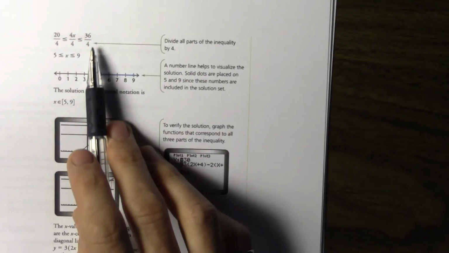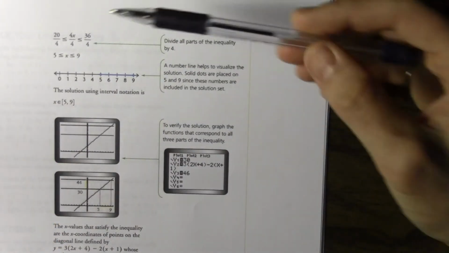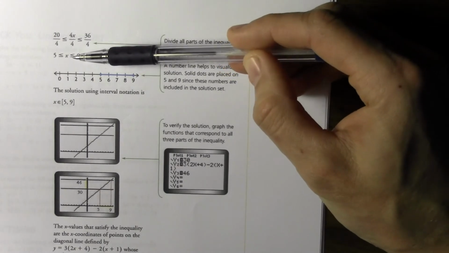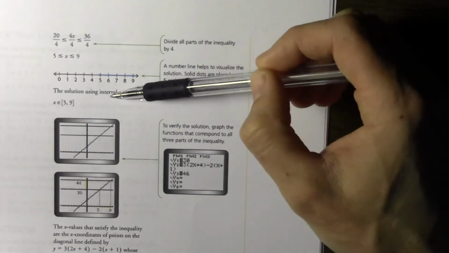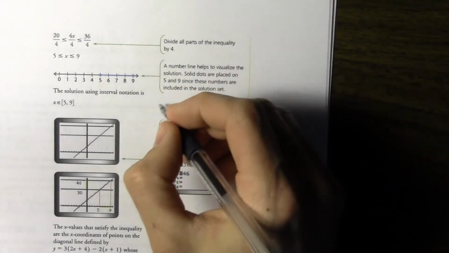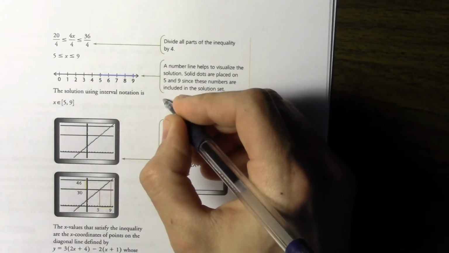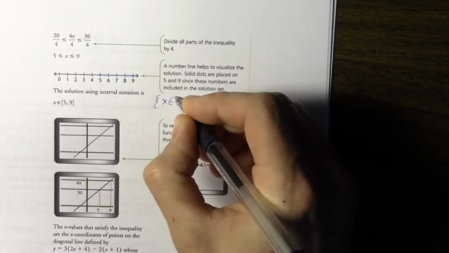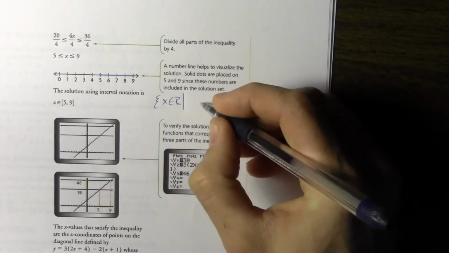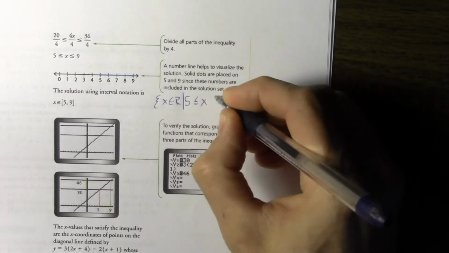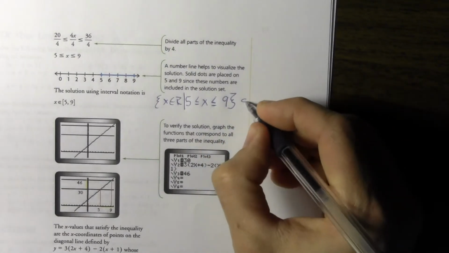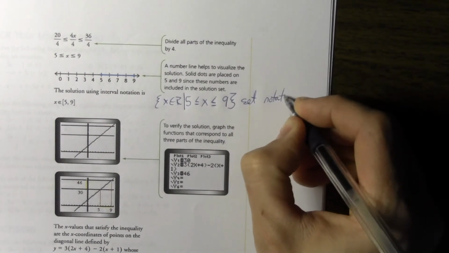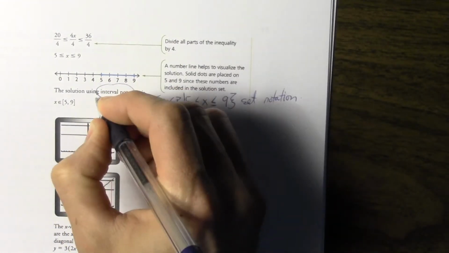Okay. I divide by 4. And I'm left with my answer, which is x is greater than or equal to 5 and less than or equal to 9. And there's my number line. There's set notation and there's interval notation. Set notation would be x ∈ R, where x is greater than or equal to 5 and less than or equal to 9. This is called set notation. This is interval notation.